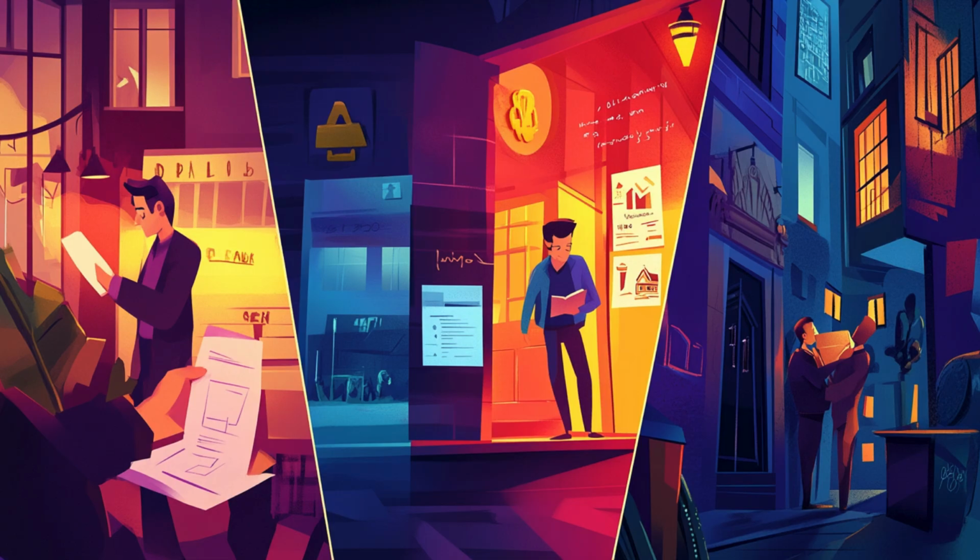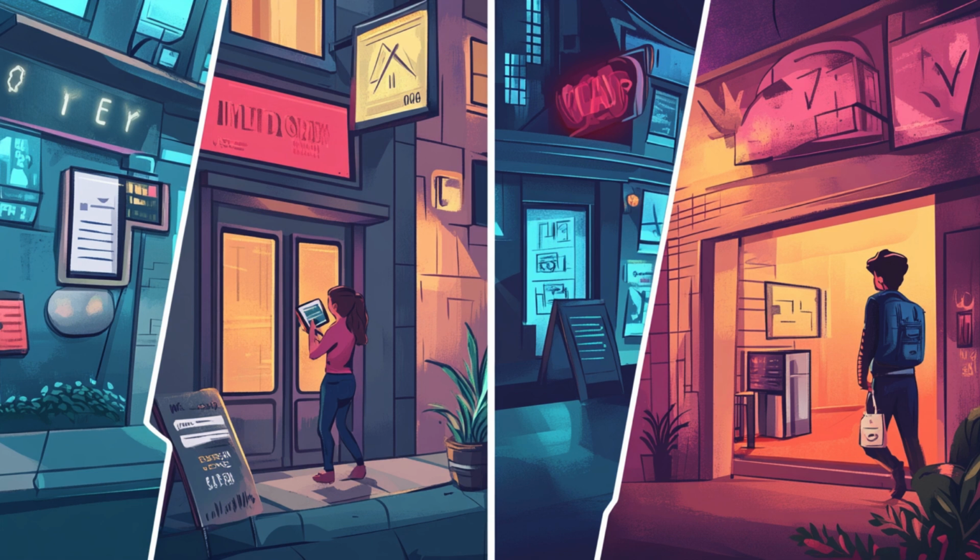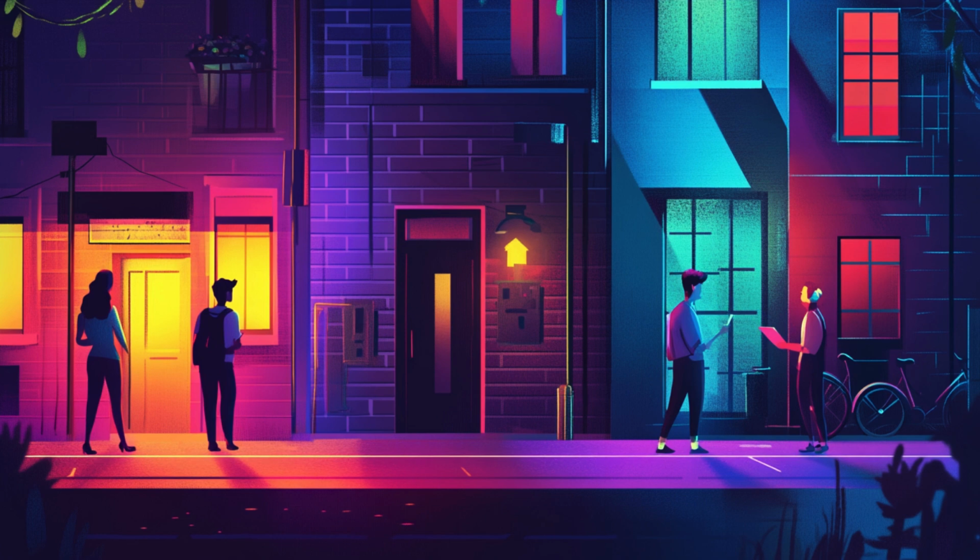Before entering into a credit agreement, it is crucial for debtors to thoroughly review and understand the terms and conditions of the agreement. Credit agreements outline the rights and responsibilities of both the creditor and the debtor, including the principal amount, interest rate, payment schedule, and any fees or penalties associated with the credit.